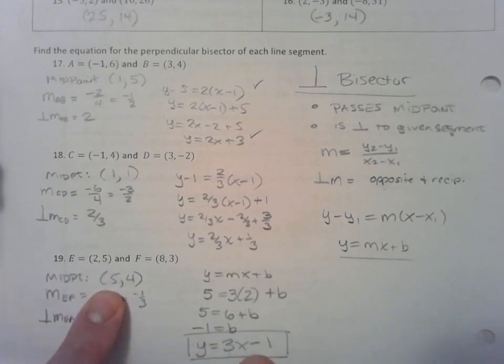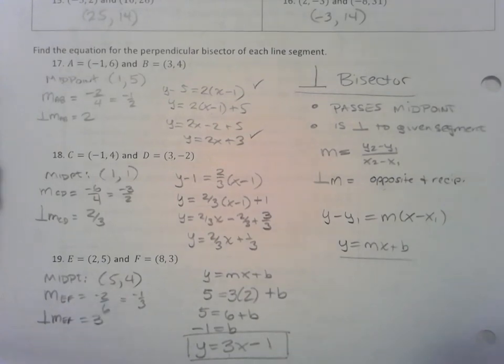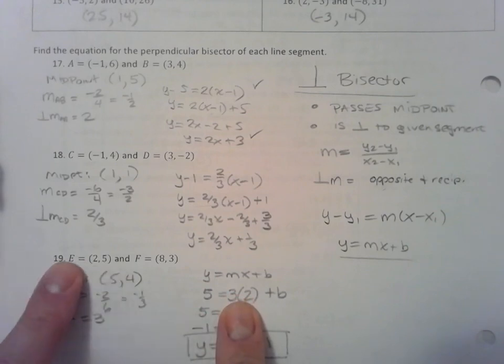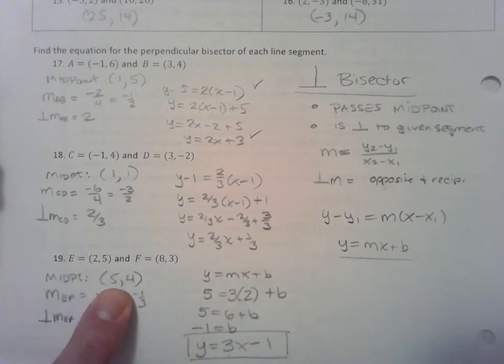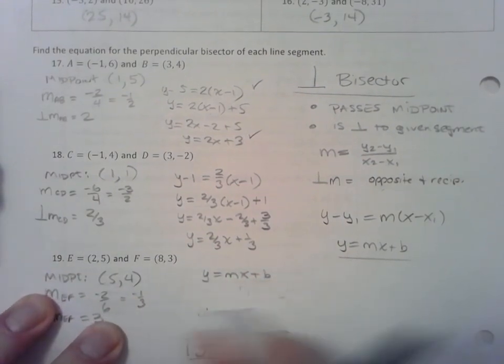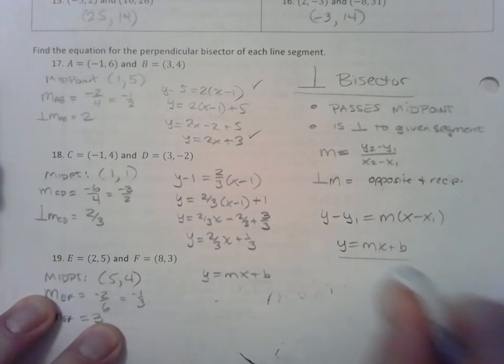If I plug in 5, I get 15, but I take away 1. Now wait a second, if I take away 1, I get 14. That's not this. You know what I did wrong? I used the endpoint. I should have used the midpoint. Mistakes happen, and that's why I self-evaluate.